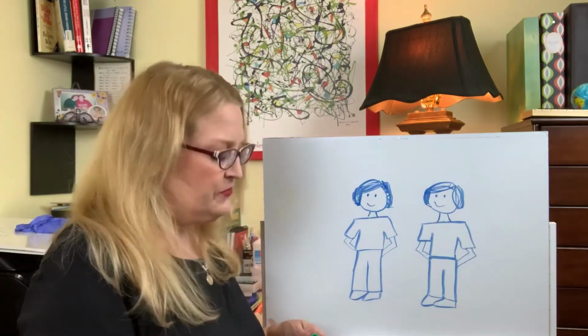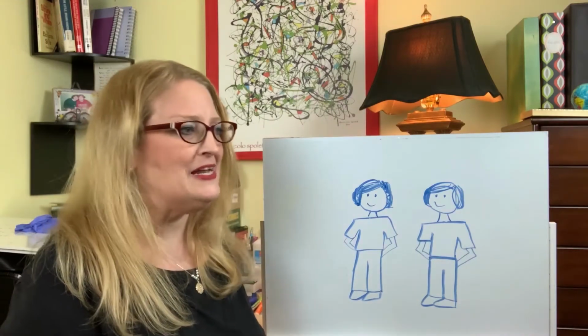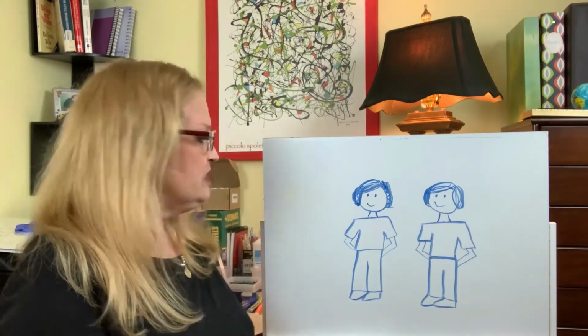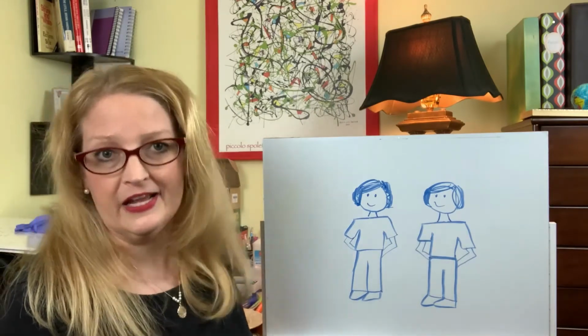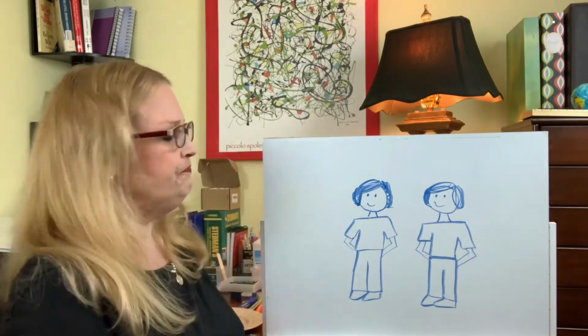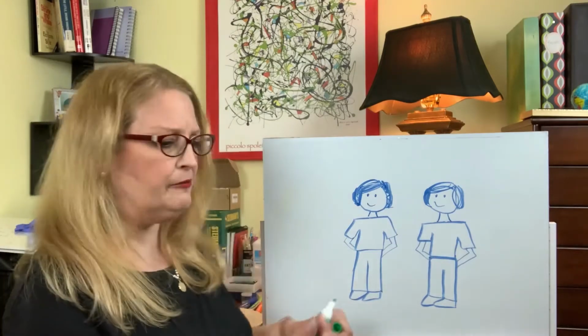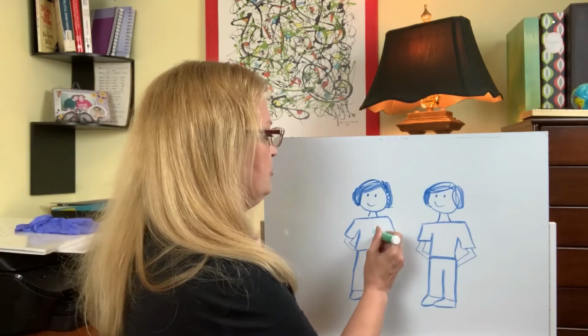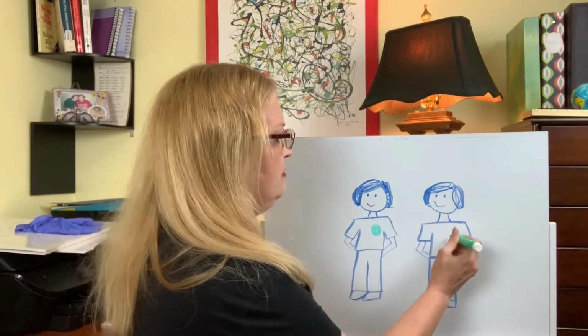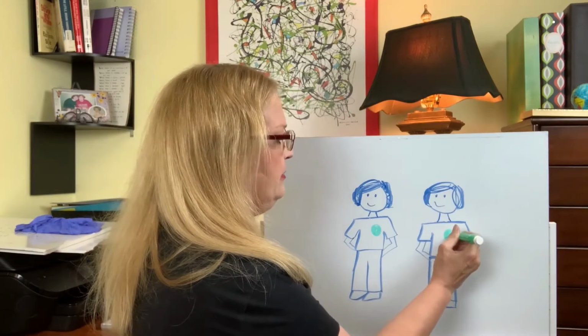But everybody has heard somebody say, oh, so-and-so went to the doctor and had a scan and they found a mass and it's cancer. Well, let's think about this for a second. I'm gonna take my two lovely little guys here and I'm gonna draw a mass in their chest. Both of them have a mass now.